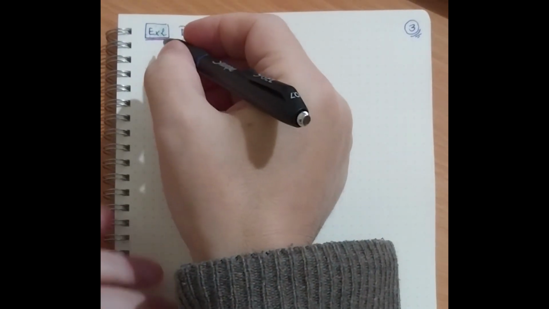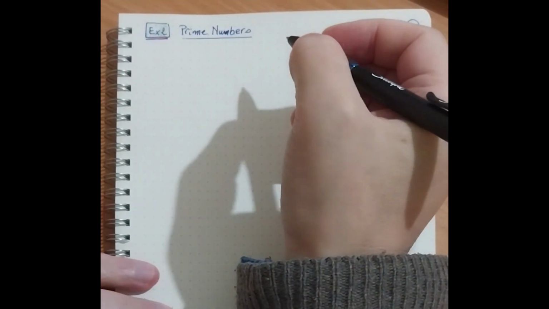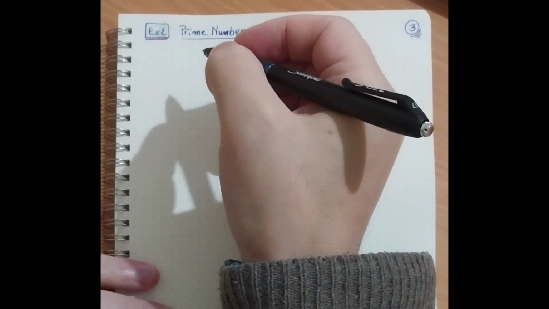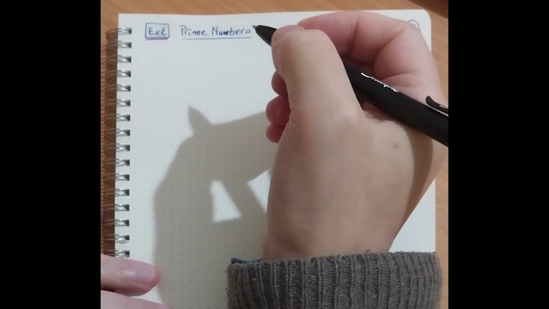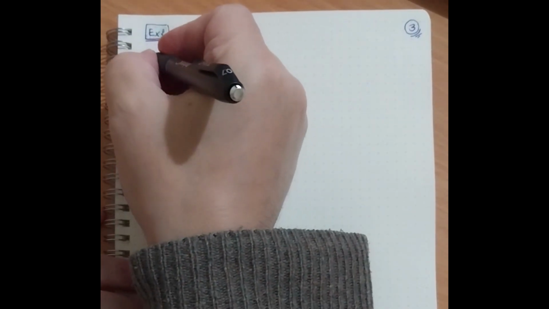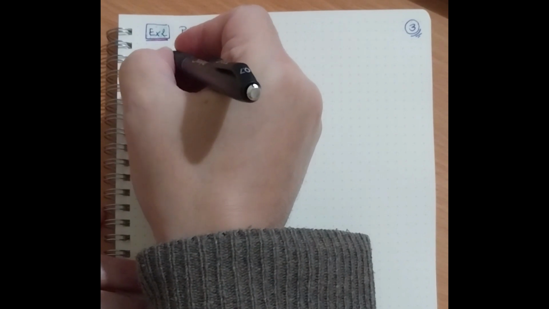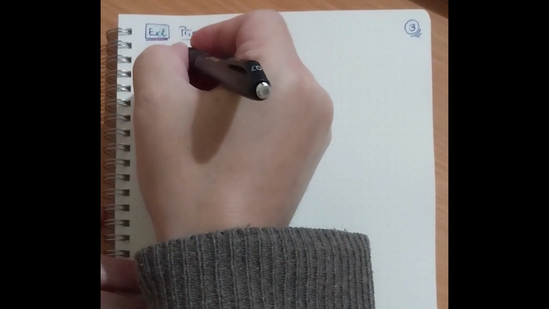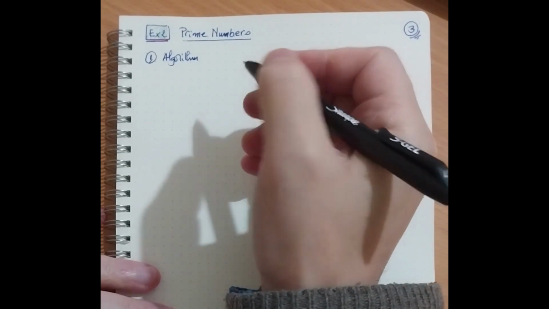For exercise number 2, our goal is to check whether a given integer is a prime number. So we start with the algorithm. The first version of the algorithm is very simple.